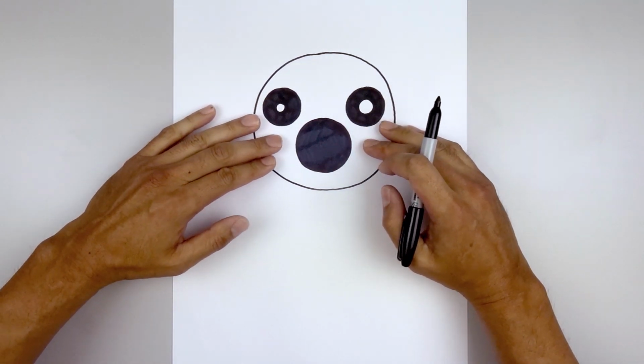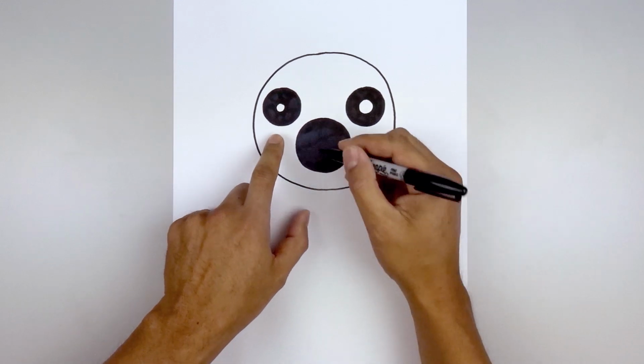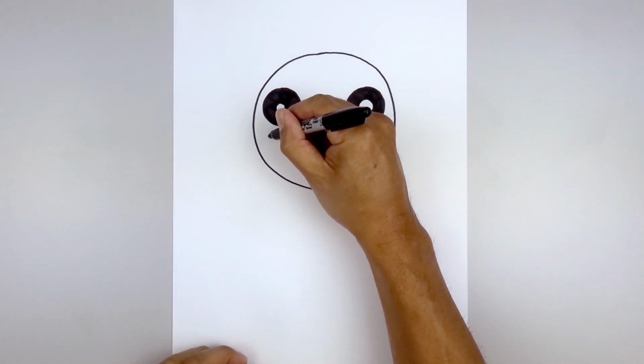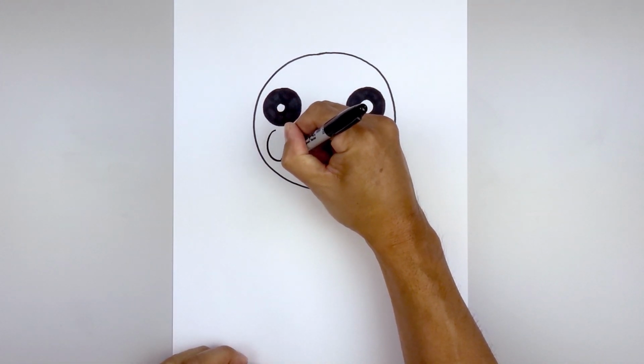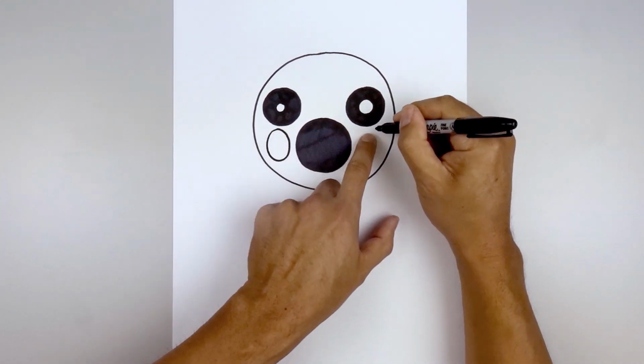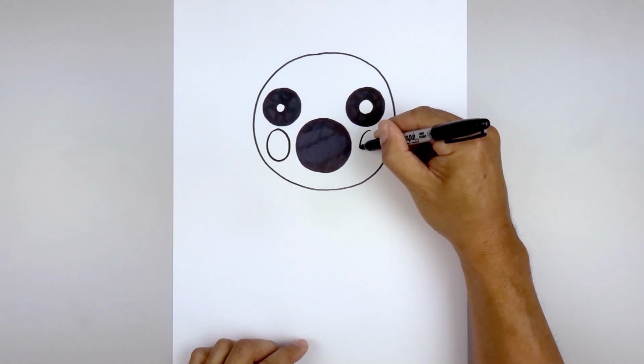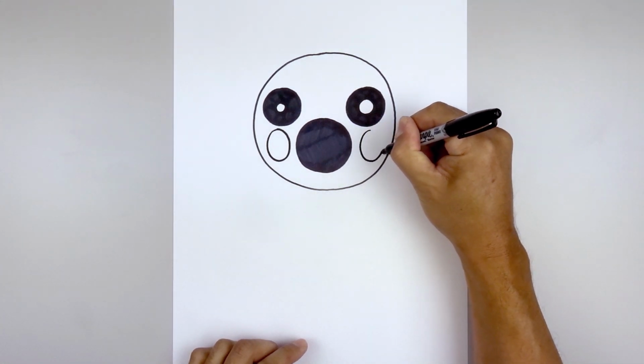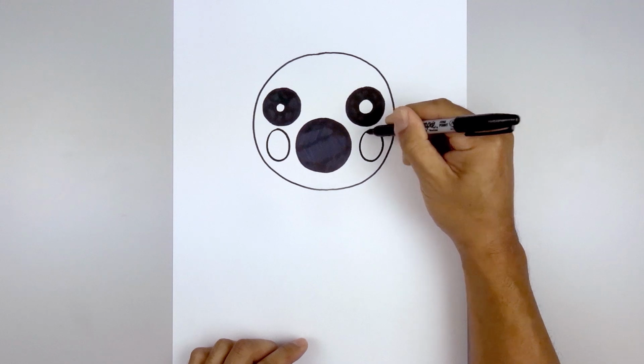And now directly underneath each eye, we're going to draw two ovals for the cheeks. Let's start on the left at the very top. Drawing that oval, coming down, and then back up. Let's line this up on the right side. Again, coming down toward the same height, and then back up towards the top.